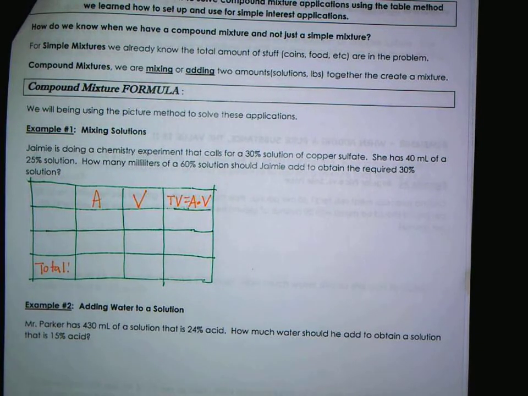Okay. She has mLs. What's an ml? Do you remember? Milliliters, right? Of a 25% solution. How many milliliters of a 60% solution did Jamie add to obtain the required 30% solution? And when I was in school, I'd bang my head against the wall and not quite be sure what to do.